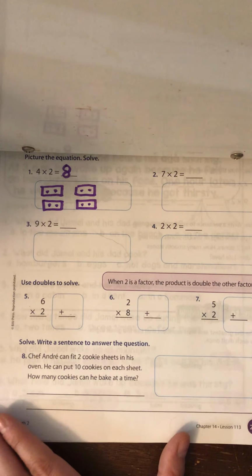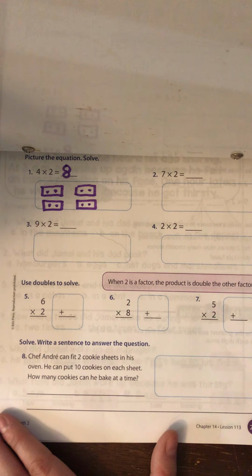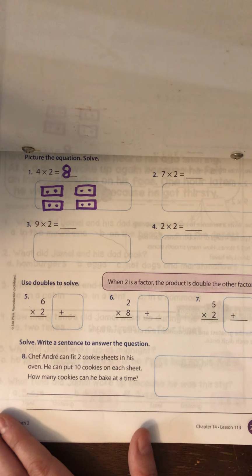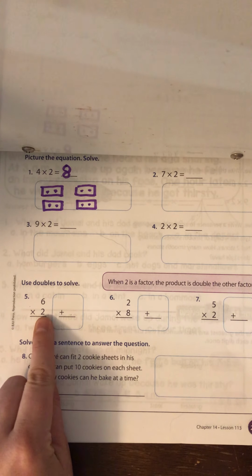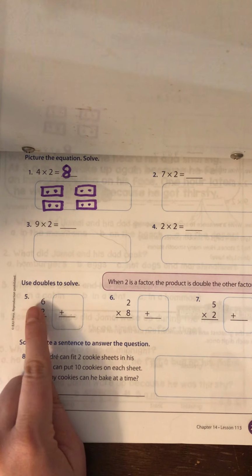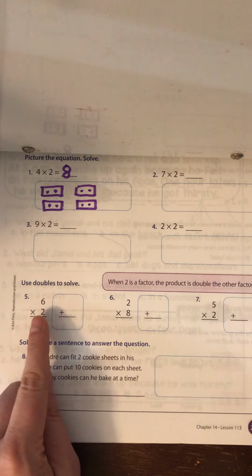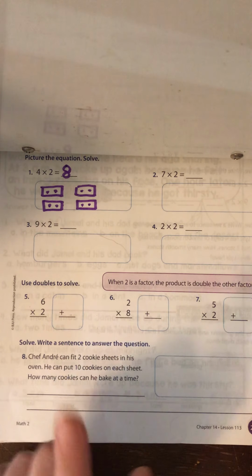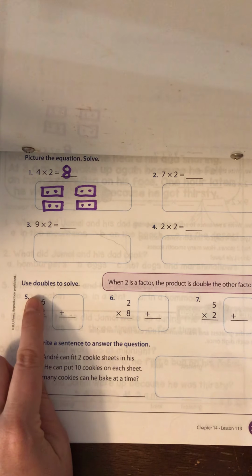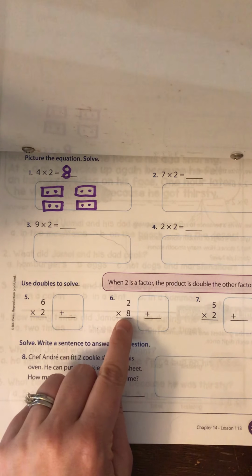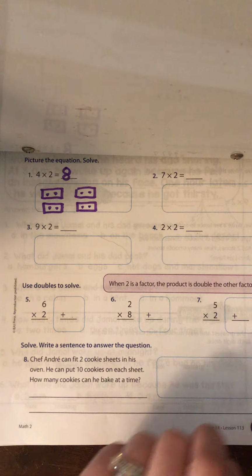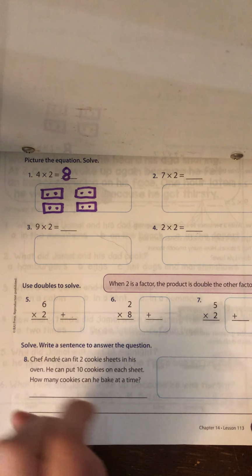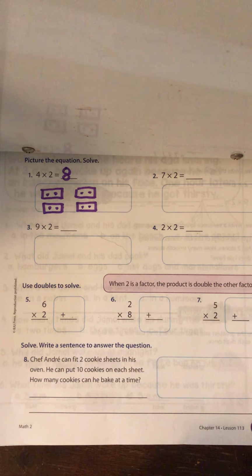All right, down here, this says use doubles to solve. The reason they're saying use doubles is because in this problem, it's like you're saying 2 6's. So you could do 6 plus 6. Remember that multiplication is just repeated addition. So it's like 2 6's or 2 8's or 2 5's. See that? So what is 6 plus 6 or 2 6's?